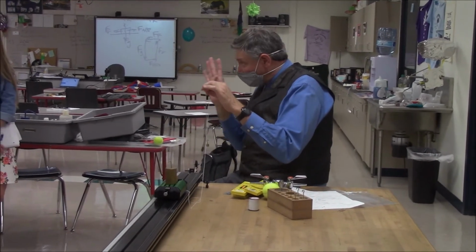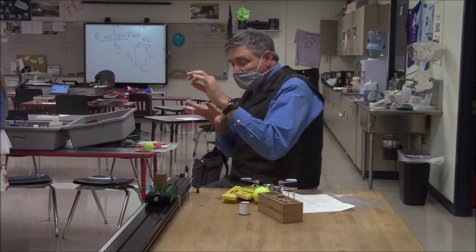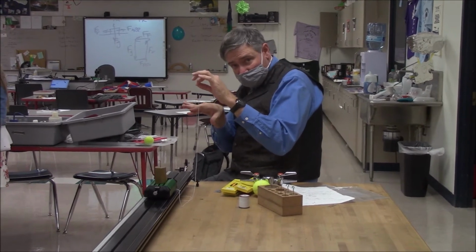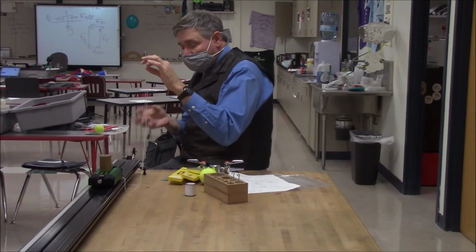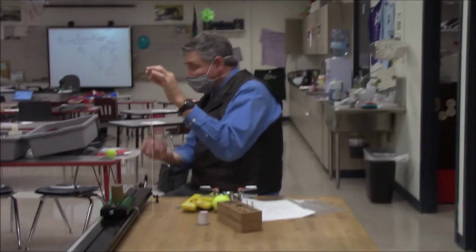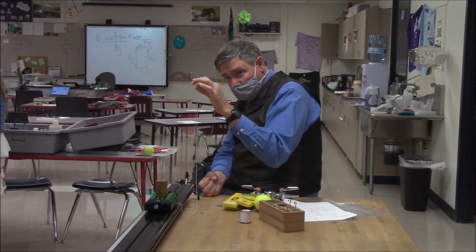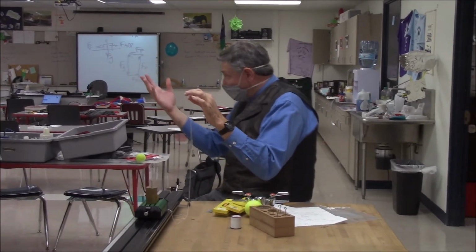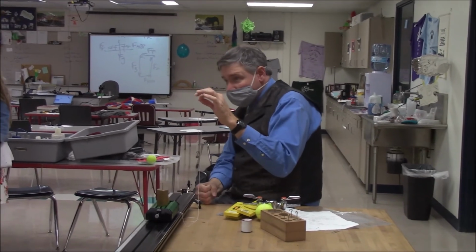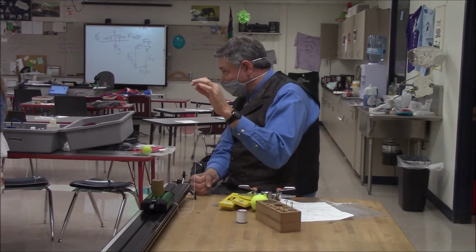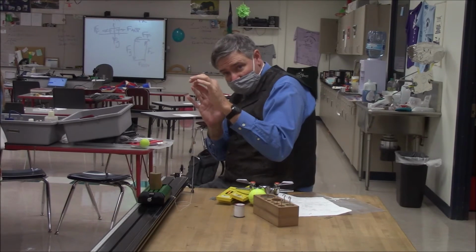Now, here's the most important thing. If I just cut the string, okay, if I just cut it, boom, cut it. The only force acting on that is 0.098 newtons. I divide that by the mass, I would get an acceleration of 9.8 meters per second squared. Okay? So here's what's going to happen.